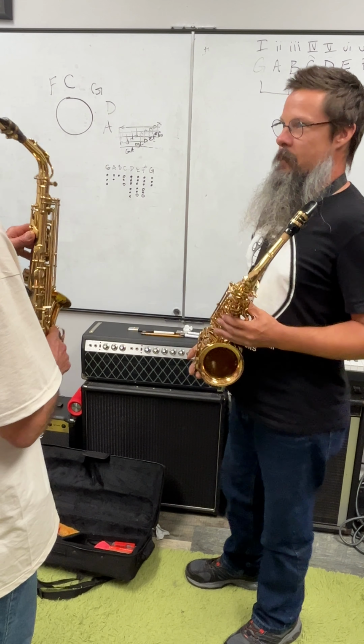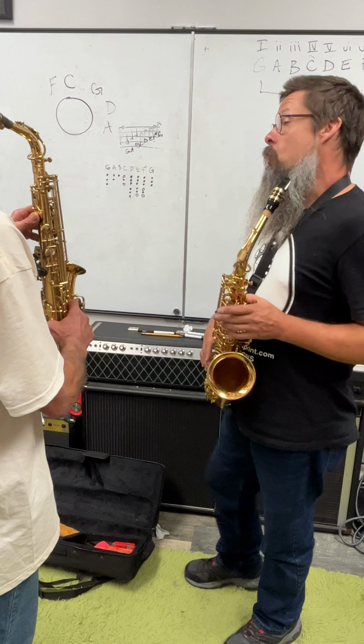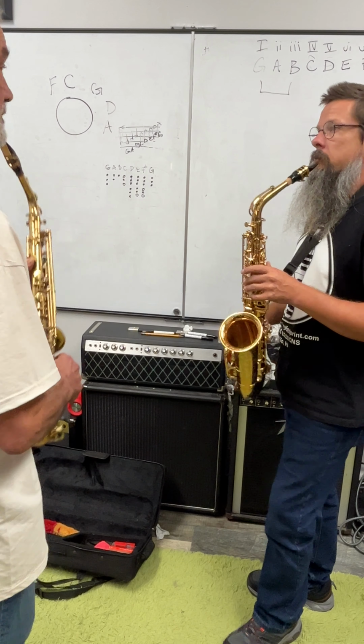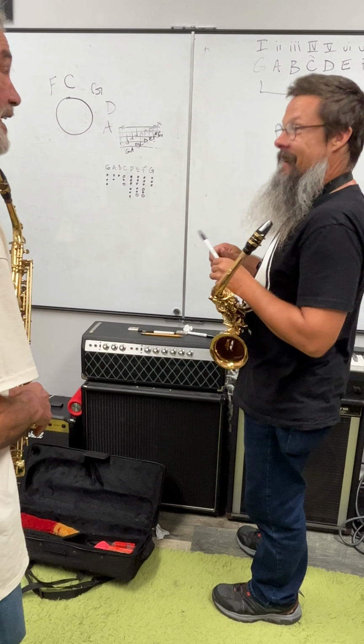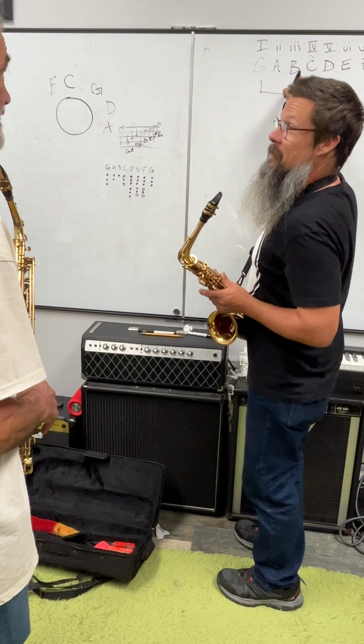So the open D note, that's D flat, right? D flat or C sharp? Or what do you mean? Here's what I'm trying to explain to you. D flat is a C sharp. You betcha.